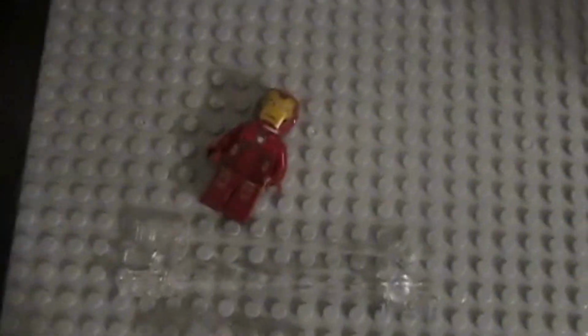What you're going to need. So what you're going to need is some trans-clear pieces. Any type would work for your floating object. I've got this one right here I use to make my minifig stand in the air. And you're going to need your minifig. So I've got Iron Man right there, and he's ready. Now on to animating your stop motion.